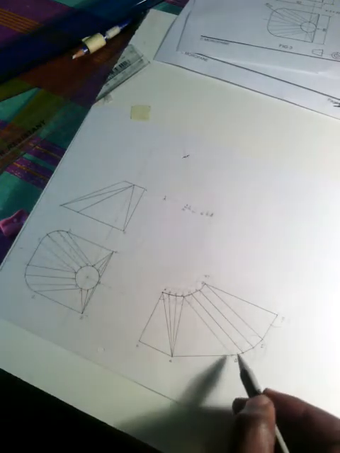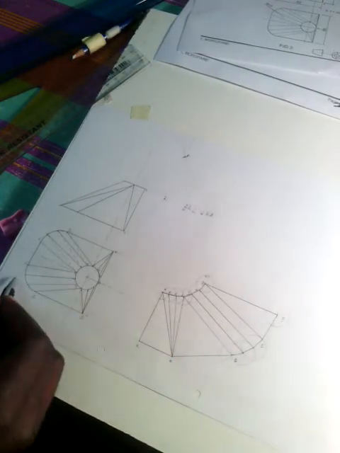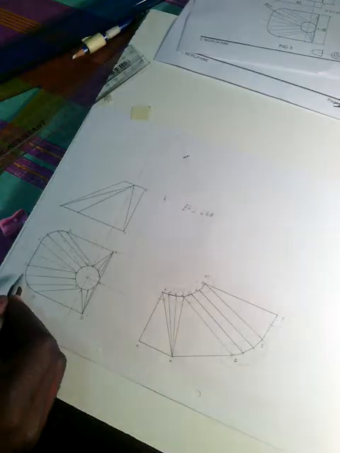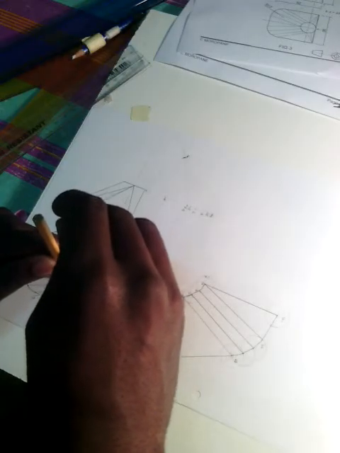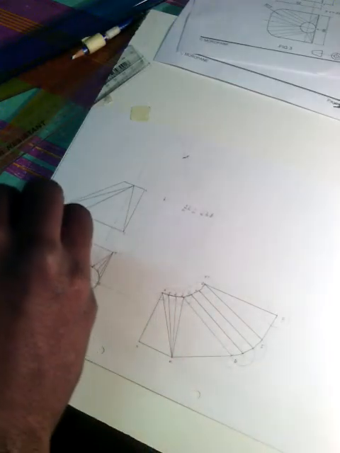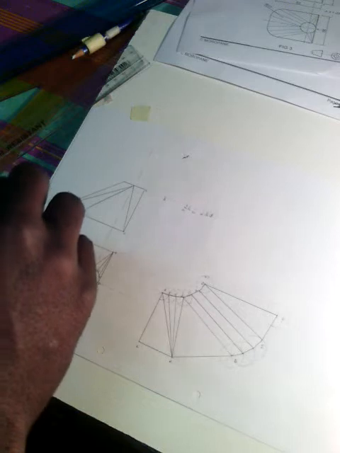So now we're looking for 11 and the first unknown of your bottom part. Place it at point 11, further extended to your first unknown of your bottom part in your top view.